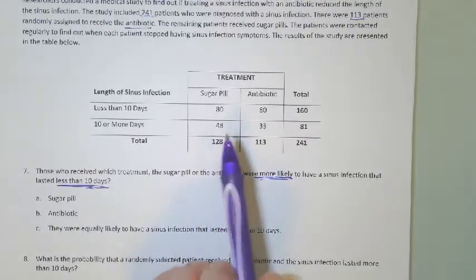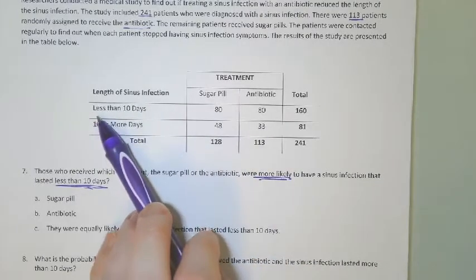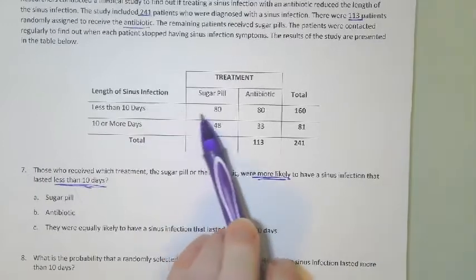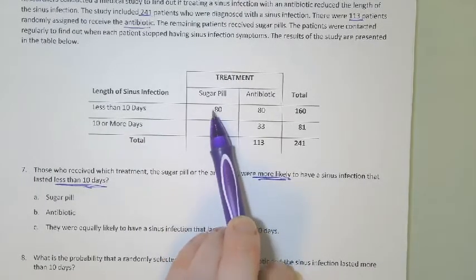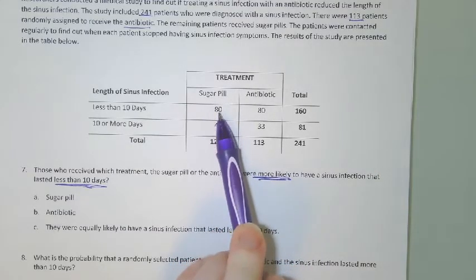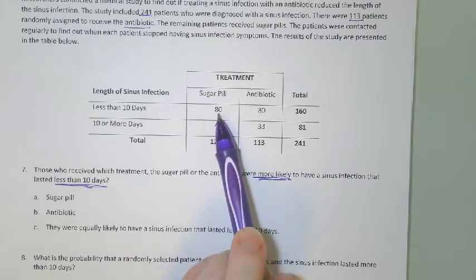If we just look at the data table, in the less than 10 days category, there were 80 patients who took the sugar pill or the placebo and their infection was less than 10 days.